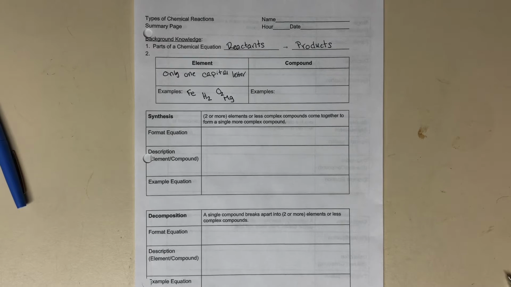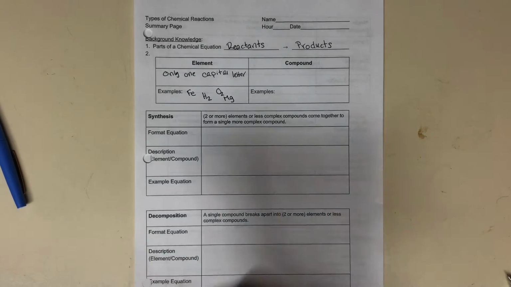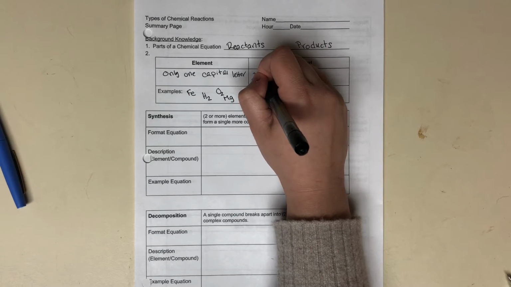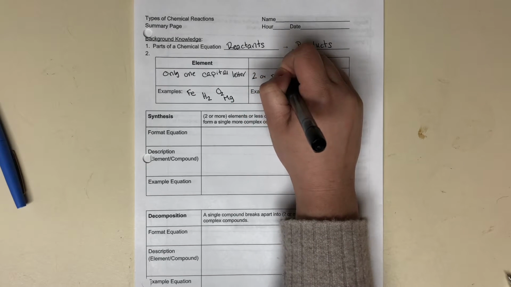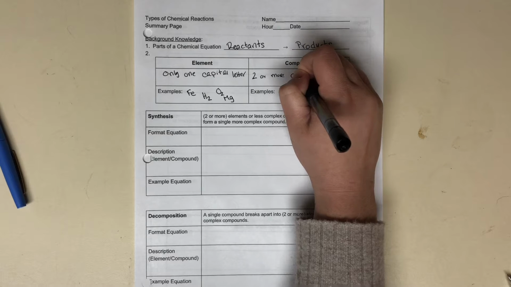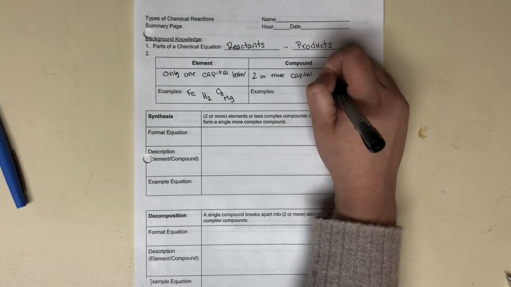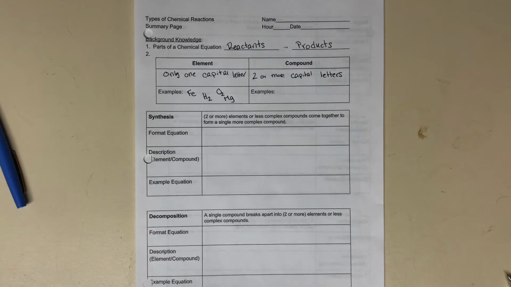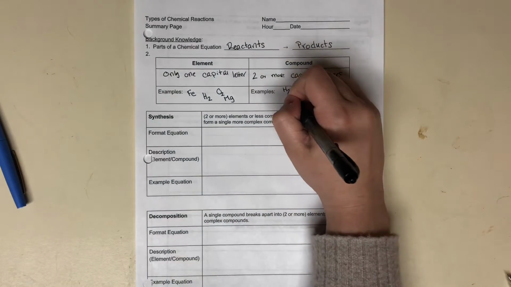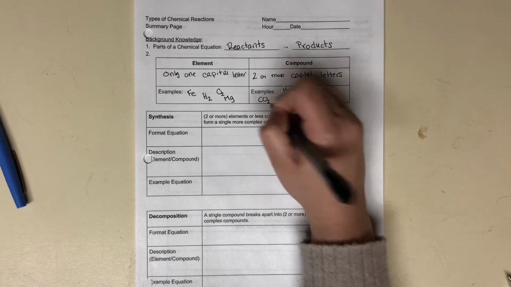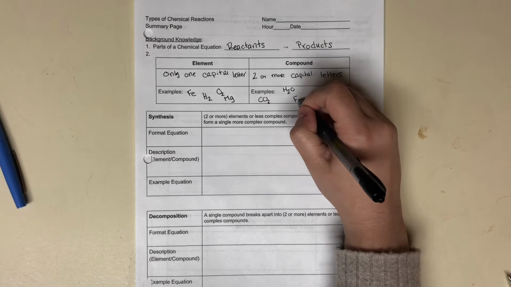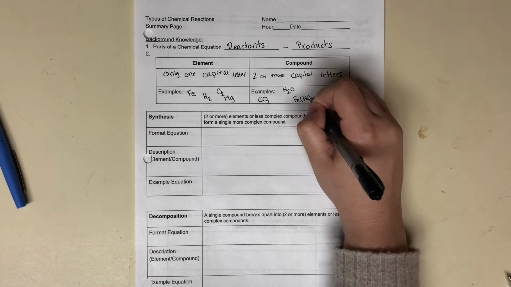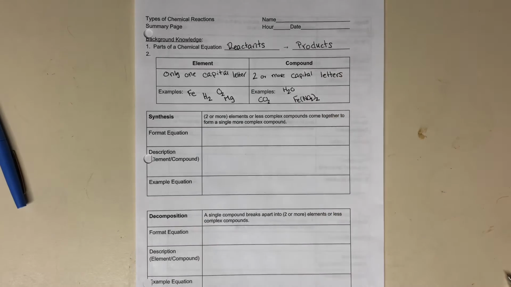However, a compound is two or more capital letters. So some common examples we've seen are H2O, CO2, Fe(NO3)2. Those are some examples of the compounds that we're using in chemistry.